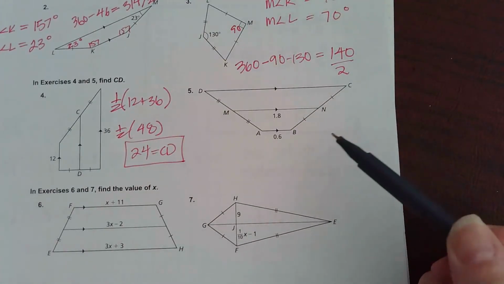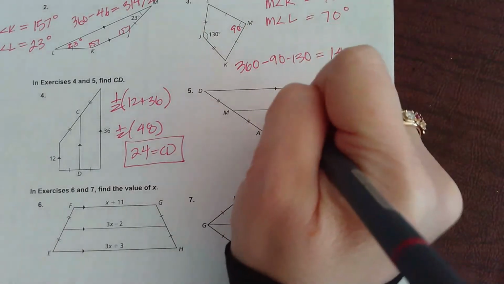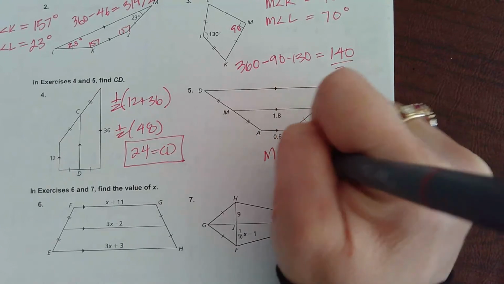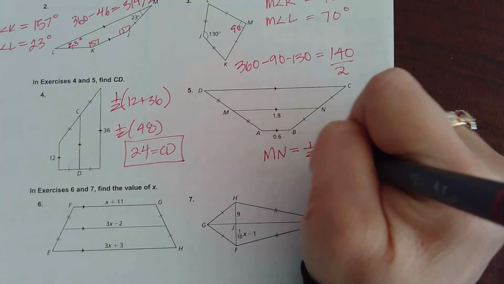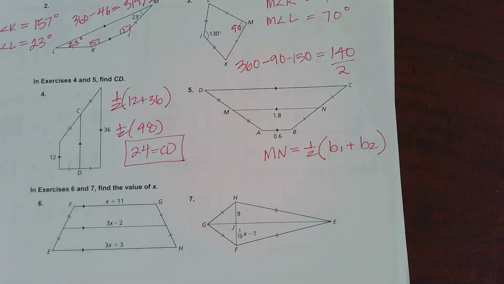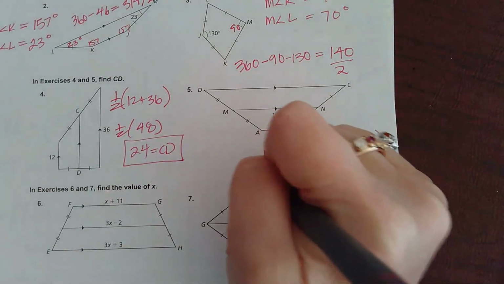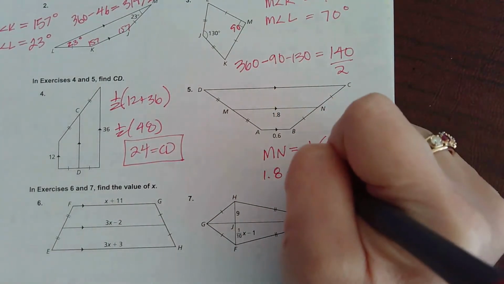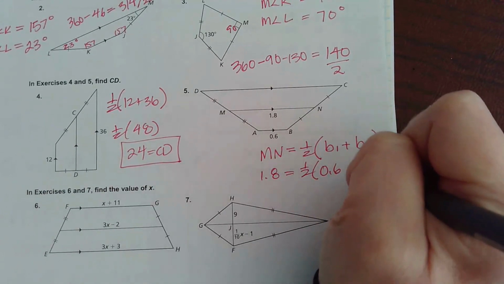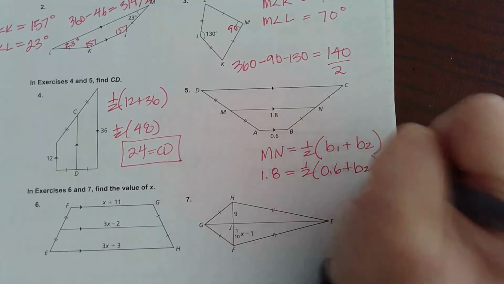Number 5 is very similar, except this time they gave you the mid-segment. So that's kind of our formula: the mid-segment, MN, is going to be equal to 1/2 of the 2 bases added together. If we know MN is 1.8, and we know one of the bases is 0.6, let's solve for the other base.